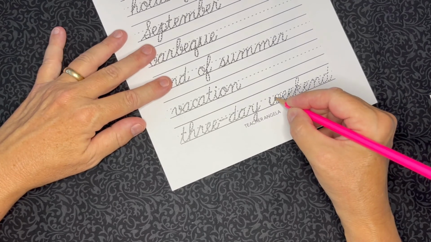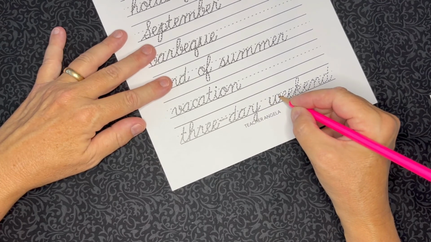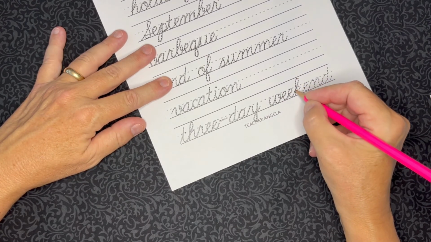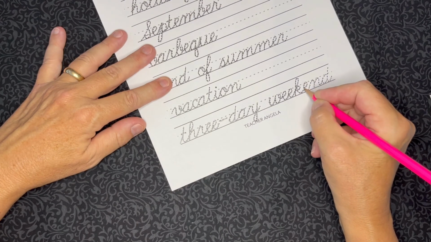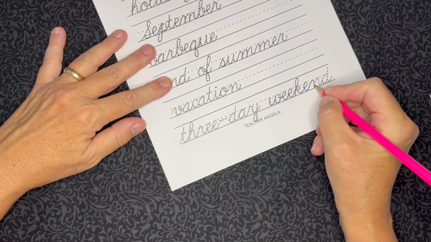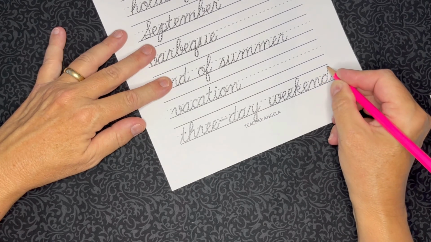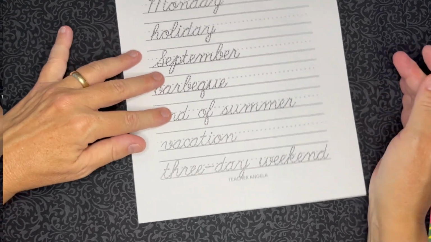Little line bump, up, down, bump, little loop, 2 E's, loop up, down, little loop, big tail into the E, another N, little line down, bump, down, curve into the D. So we had a lot of practice on some of the same letters.